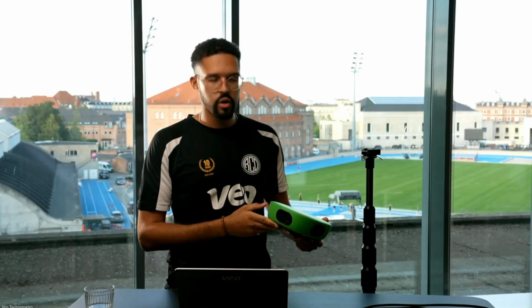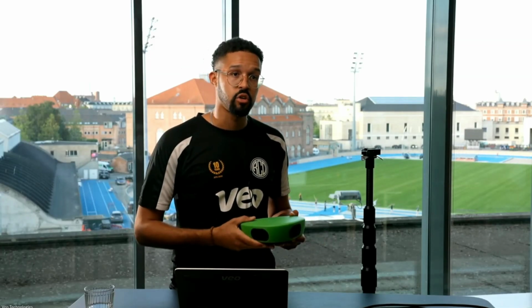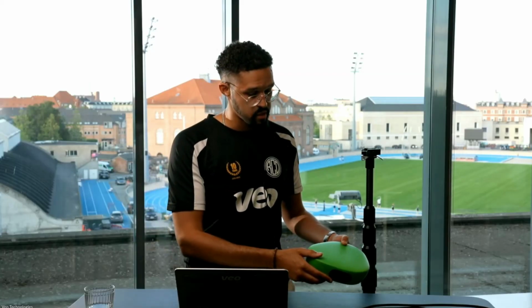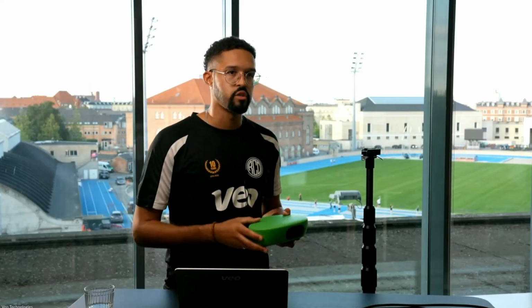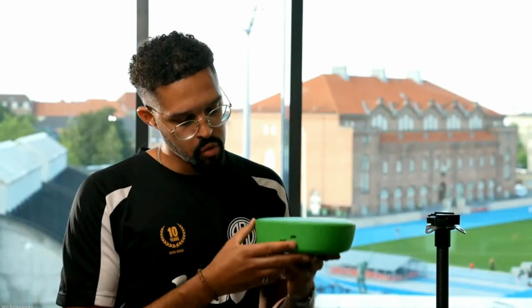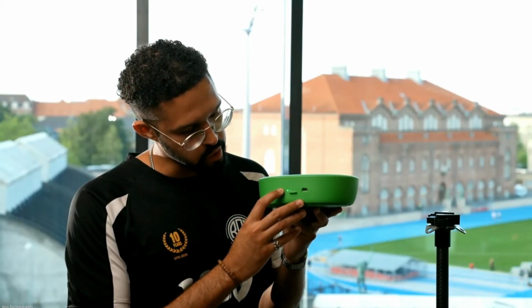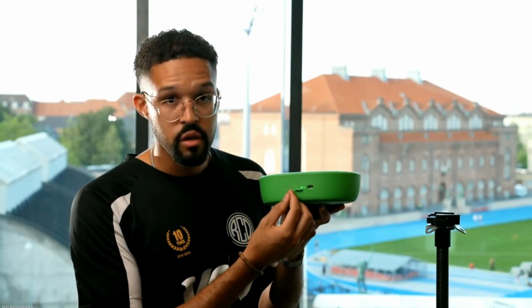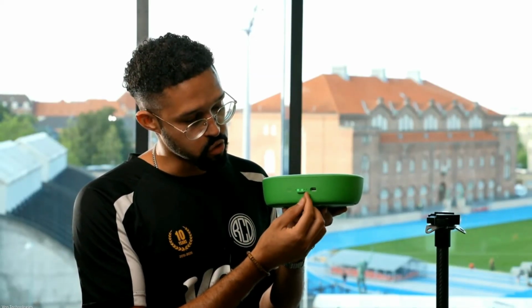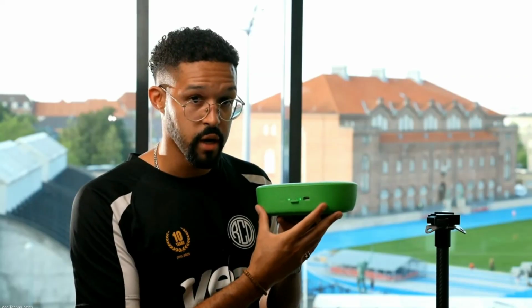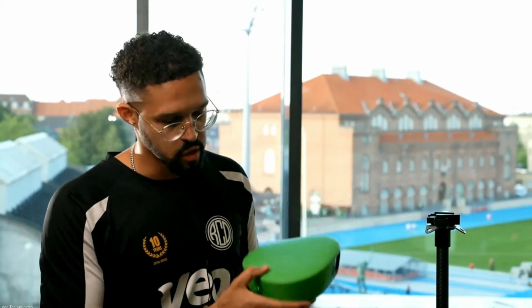Let me show you how to connect to the Veo Cam 3, because it is a fairly simple and straightforward process. I'll switch on the camera. You just hold the power button like this, and you'll see the strobing lights go from left to right. This means that the camera is booting up, and soon it'll be ready to connect to.